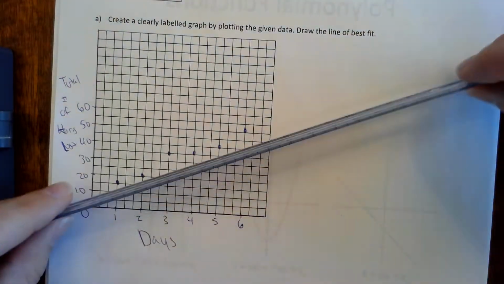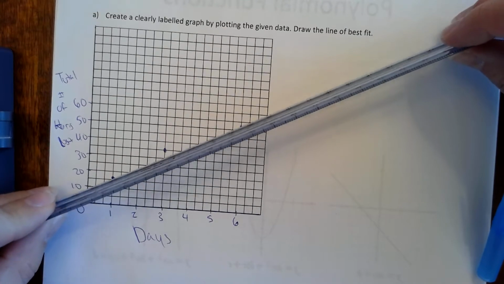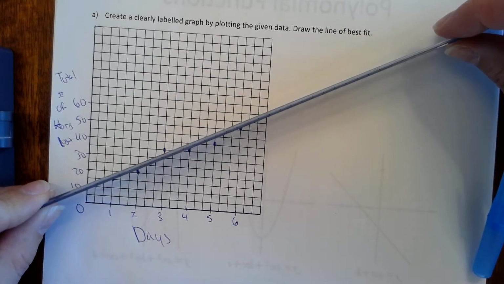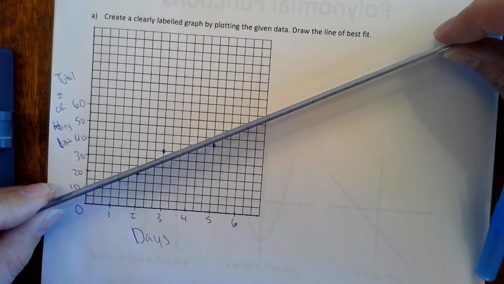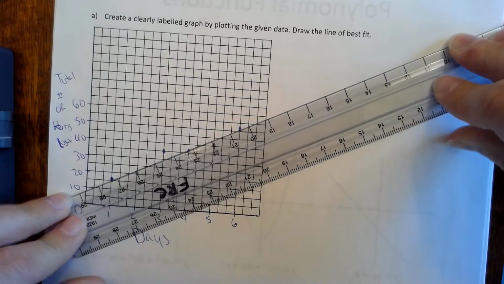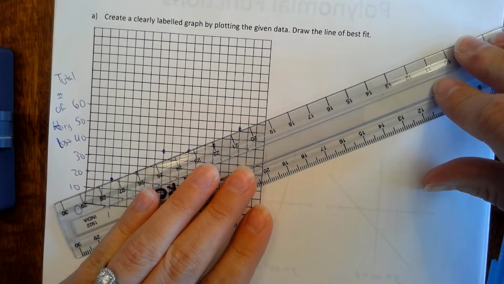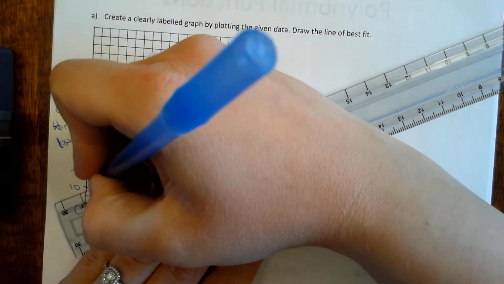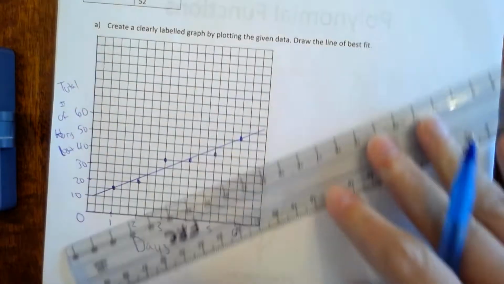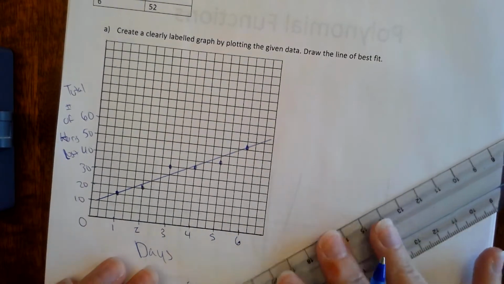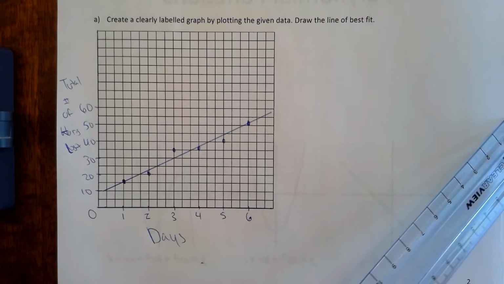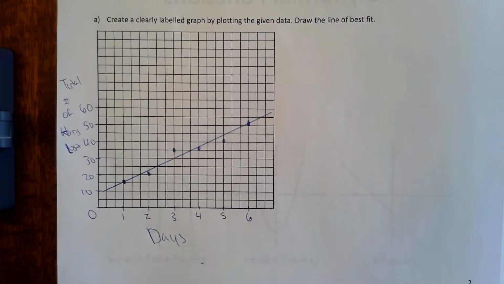So I usually kind of make my ruler like this so I can see it right down the line there. And I try to put as many dots on the line as I can. And then you try to keep it even. How many dots are below the line? How many dots are above? It certainly doesn't have to be perfect. It's okay if it's not. And then the last thing we need to think about are arrows on this.